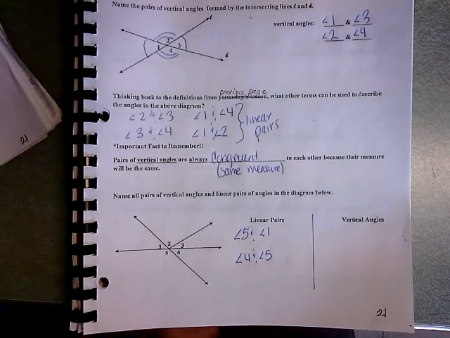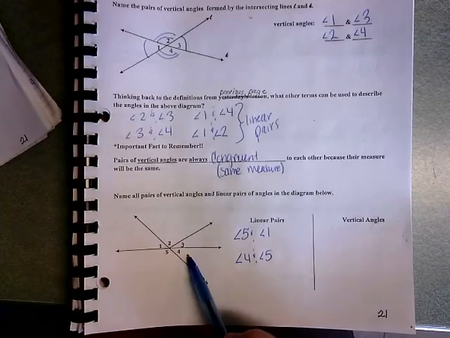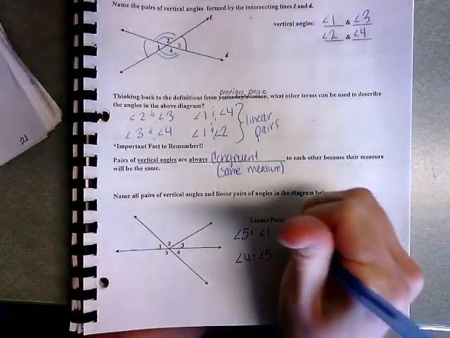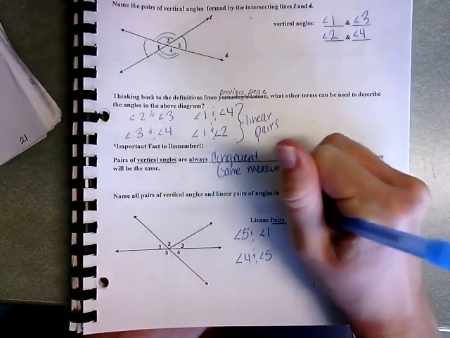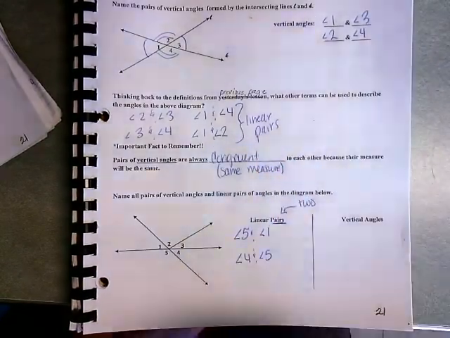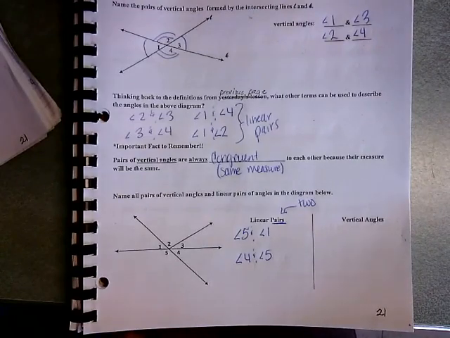Now we have to be careful. Even though angles 2, 3, and 4 technically form a line, we have to think about what the word pair means. Pair means 2.